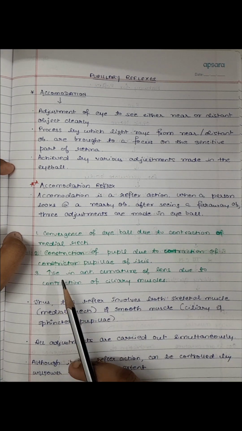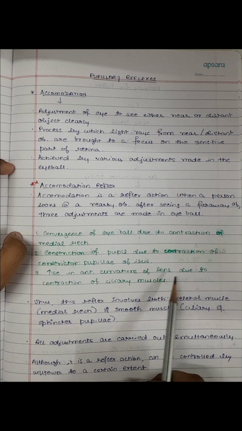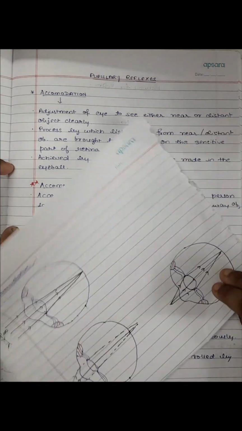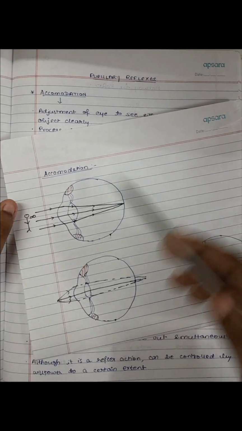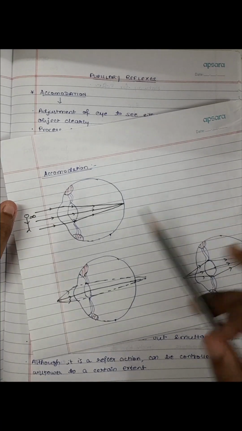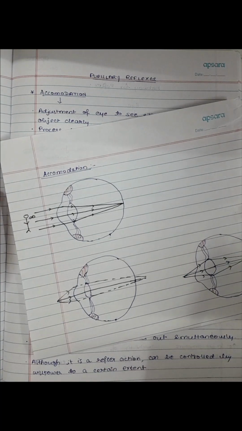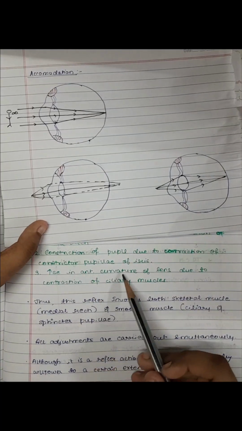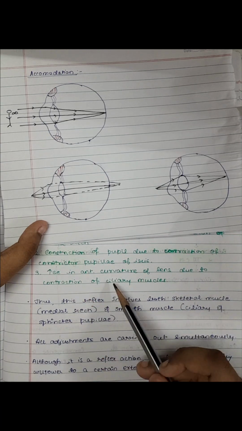And then the third point is increase in anterior curvature of the lens due to contraction of the ciliary muscles. But to understand this, I would like you to look at this. This diagram is just for explanatory purposes. Please don't draw this in any exams or anything, because this is very roughly done. So once again, increase in anterior curvature of the lens due to contraction of ciliary muscles.